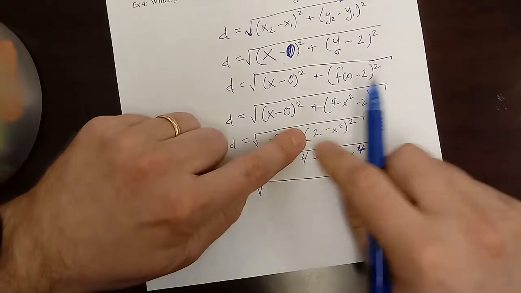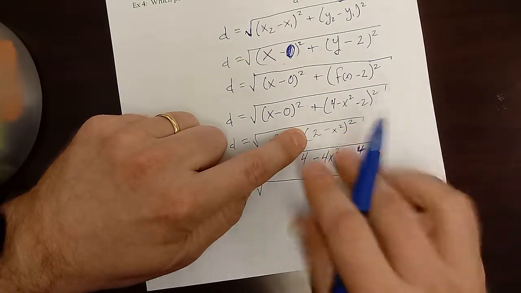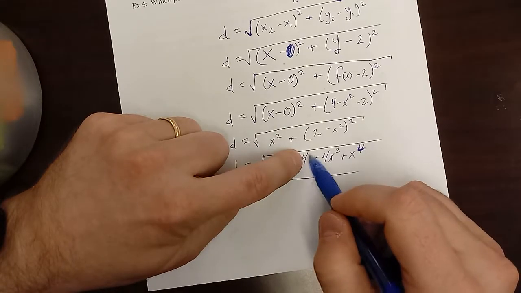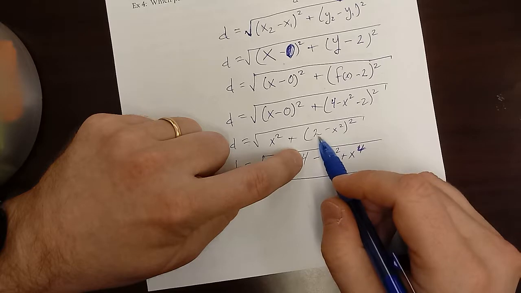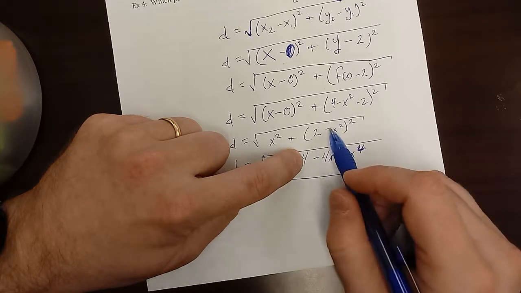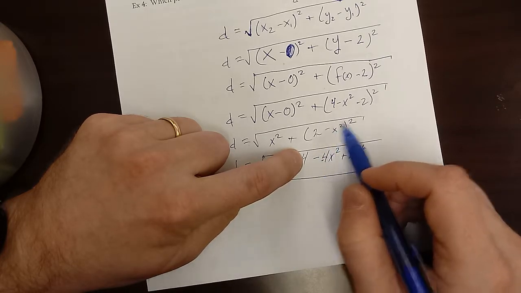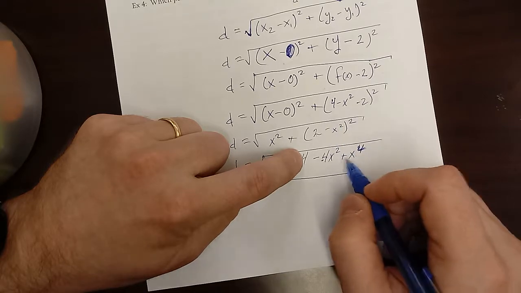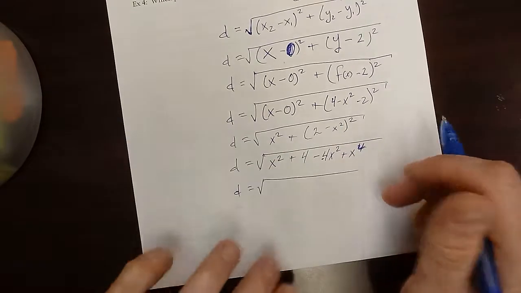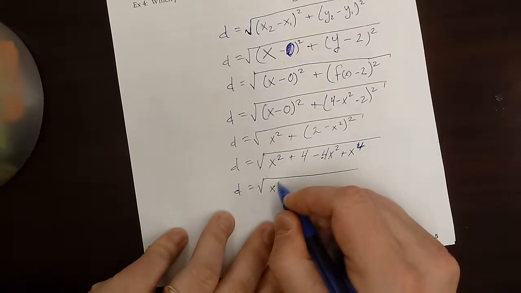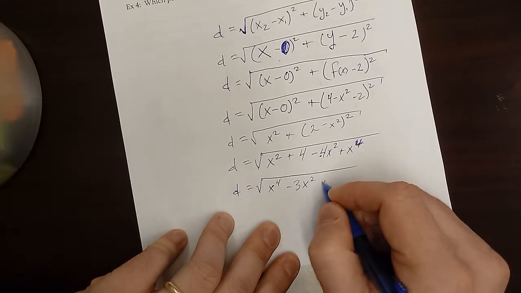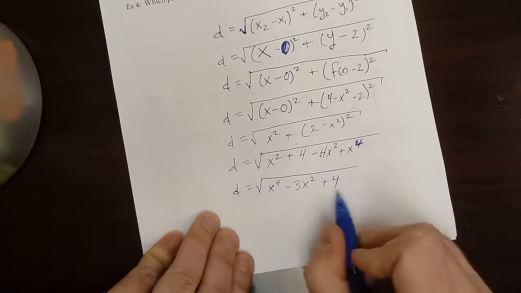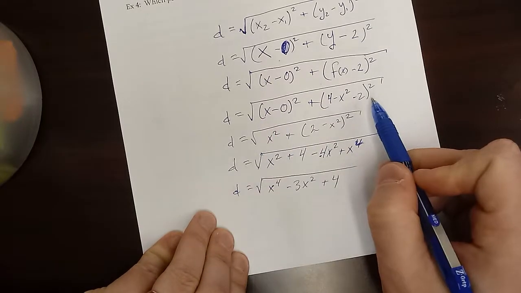Oh, that was an x to the 4th. Sorry. Let me double check. So that means do this twice. So it's 2 2's is 4. Then the 2 times negative x squared is negative 2x squared. That happens twice, so that's why it's negative 4x squared. And the negative x squared times negative x squared is positive x to the 4th. Okay. So I can write this as x to the 4th minus 3x squared plus 4. I am much happier with this than I was with the previous form.